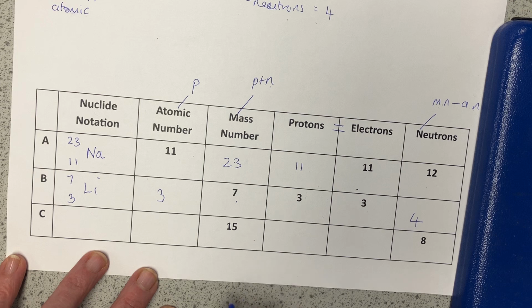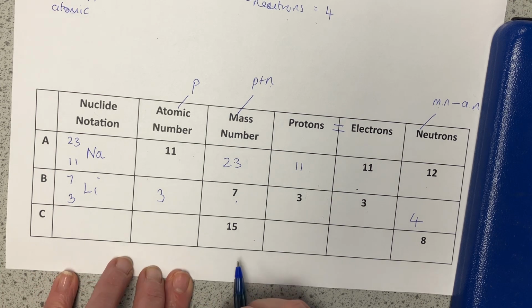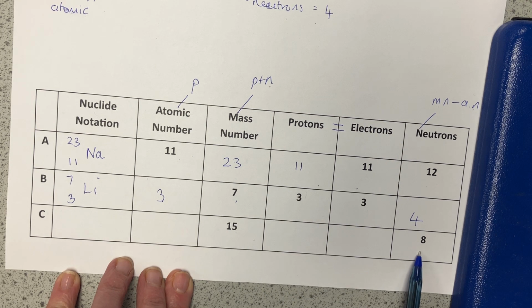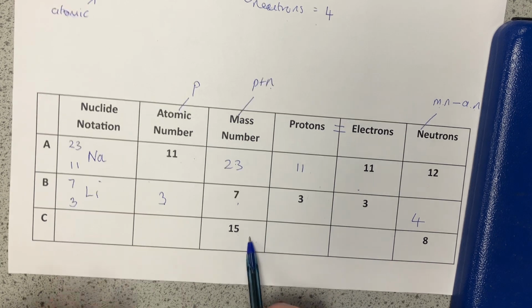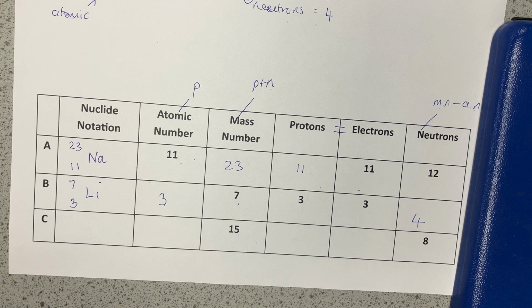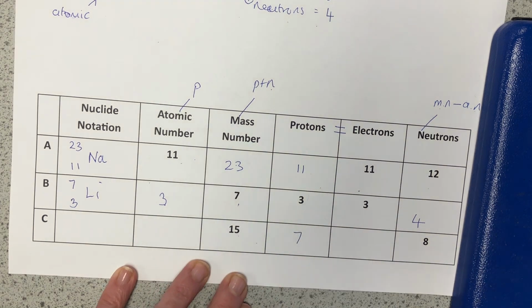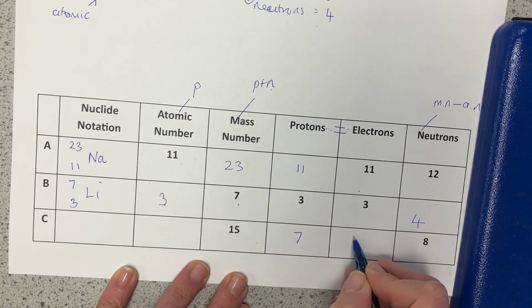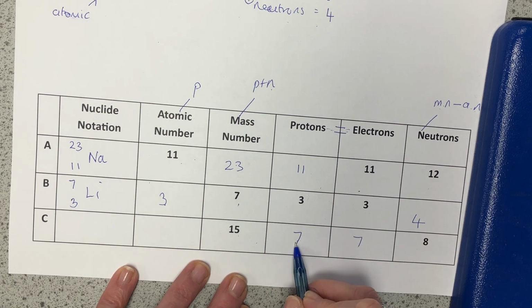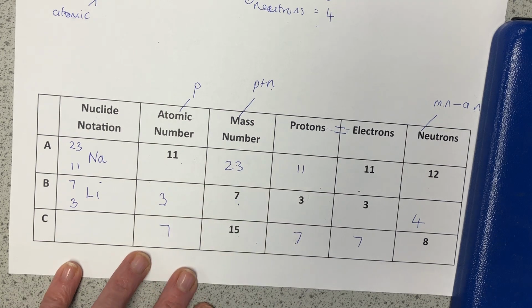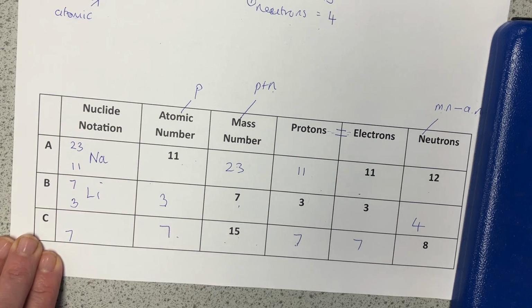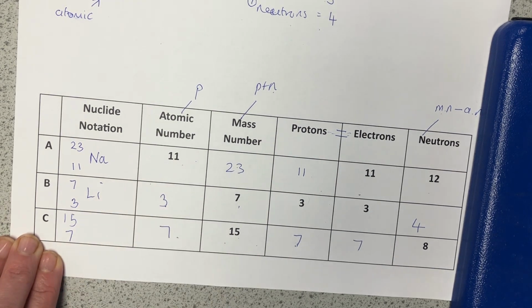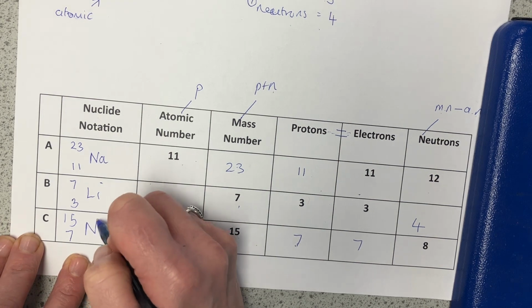Last one. Now you could try this yourself. Pause and then try it and then check the answer. So if I've got a mass number of 15, I've got 8 neutrons, I can work out how many protons I've got. So 8 plus what would give me 15? 7. If I've got 7 protons, I know that I must have 7 electrons. My protons are 7, so my atomic number's 7. So again, I have my atomic number and my mass number. Atomic number's down the bottom, mass number's up the top, and element number 7 is nitrogen.